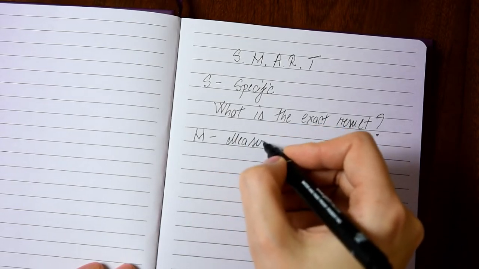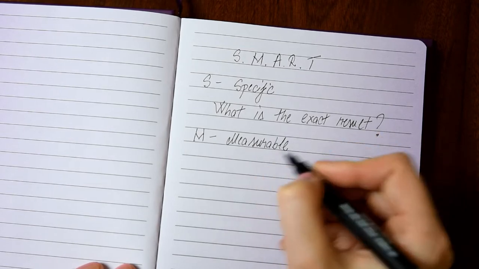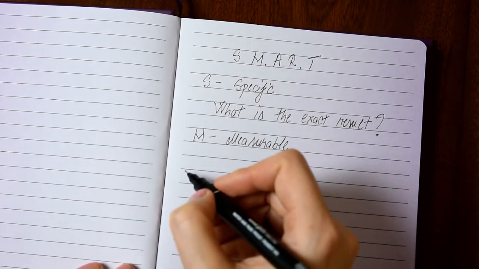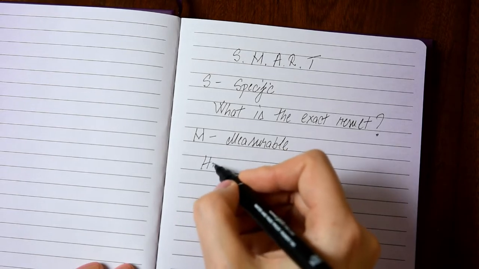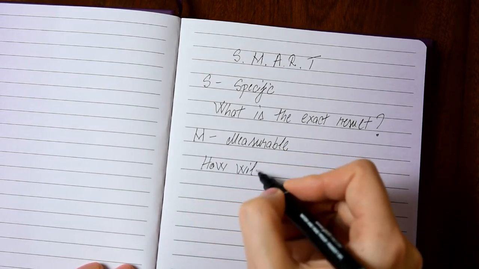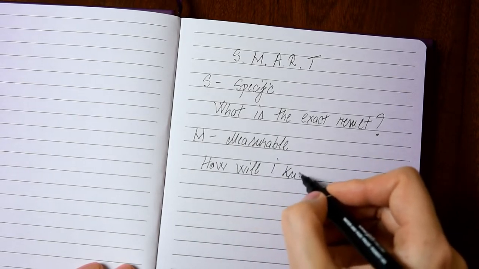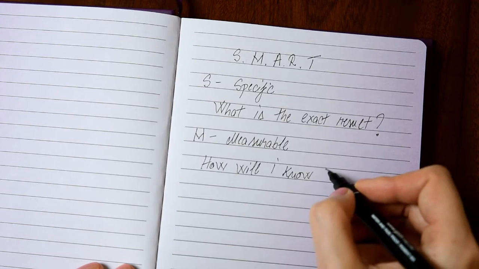Then we can move on to M, which is measurable. So it's really important that we can measure the result that we want to get. And the question that we want to answer is, how will I know that the result has been achieved? And that's how we're going to measure it, basically.